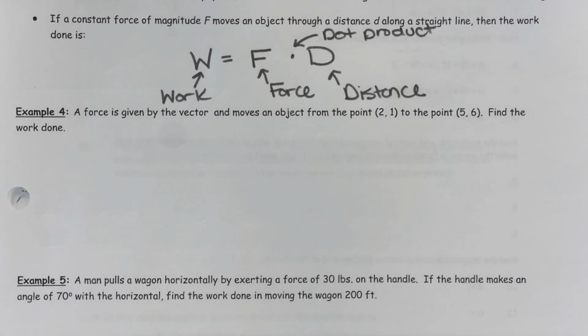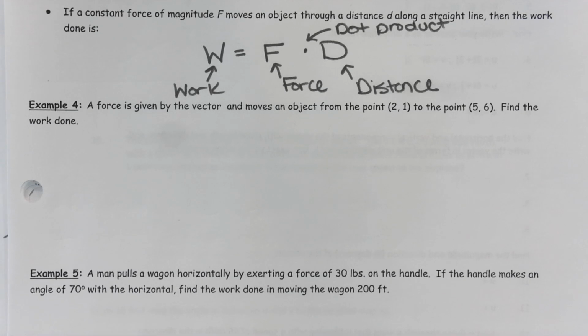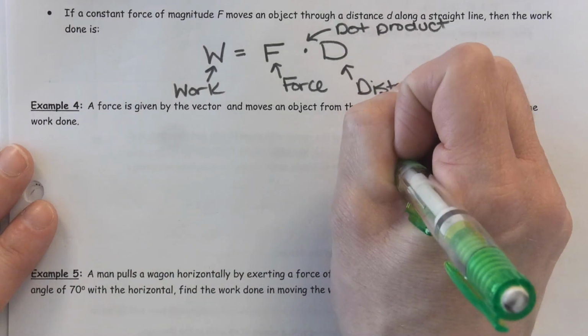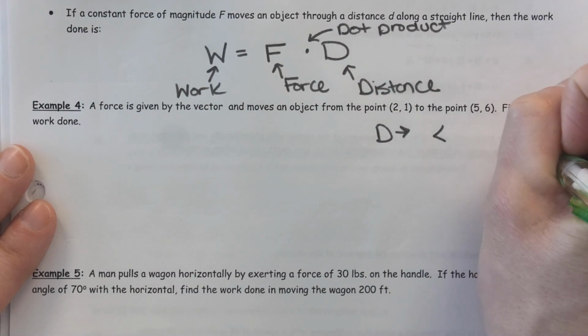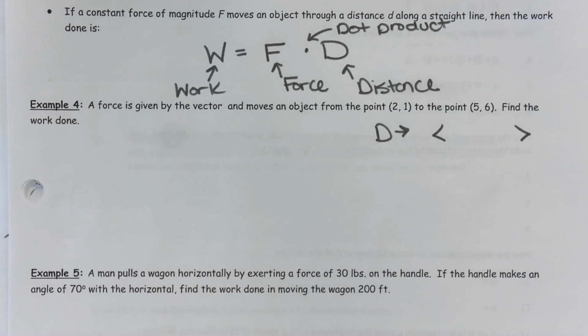Shh, listening. Okay. A force. Let's do an example with it. A force given by a vector moves an object from 2, 1 to 5, 6. All right, let's figure out the distance that was moved. So we have a distance that occurred, and I'm going to write it in component form. Remember that it's always terminal minus initial. So it moved it from here to here.